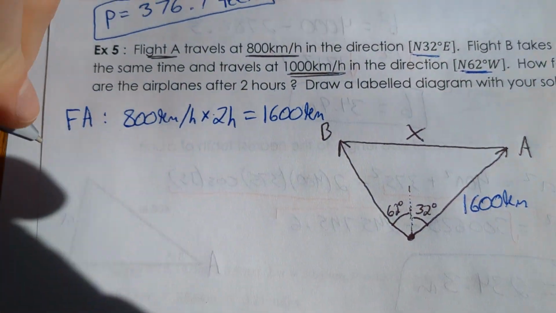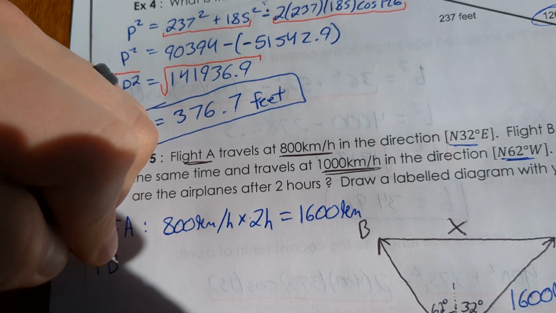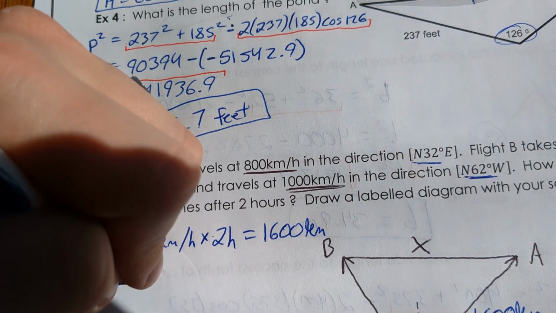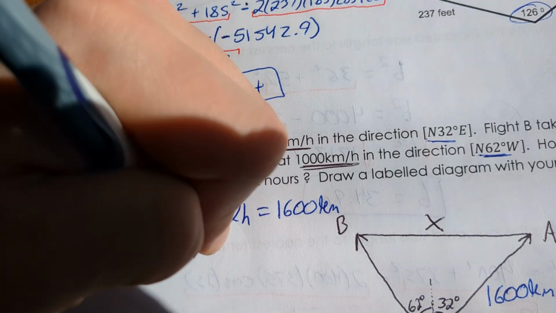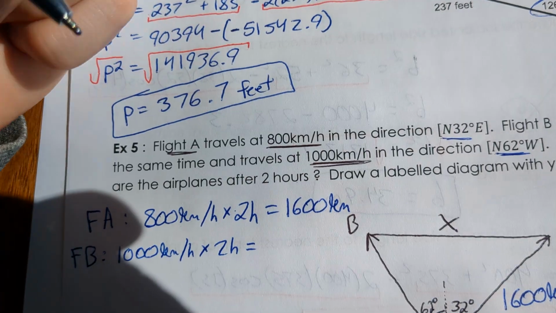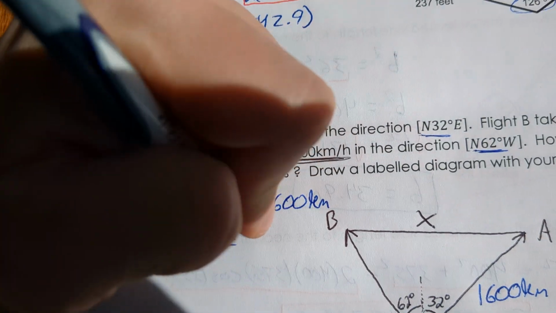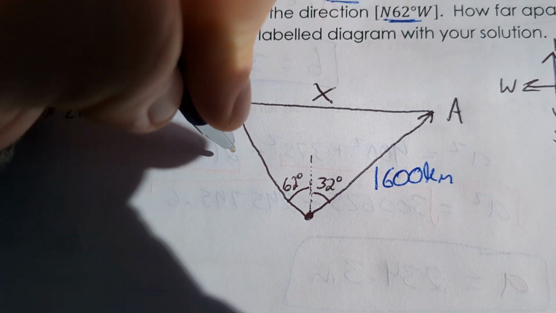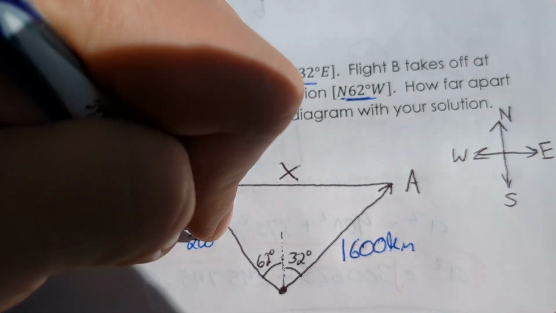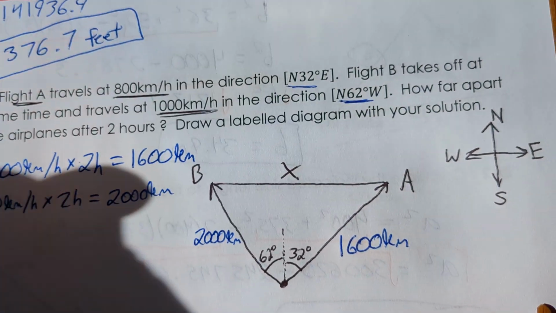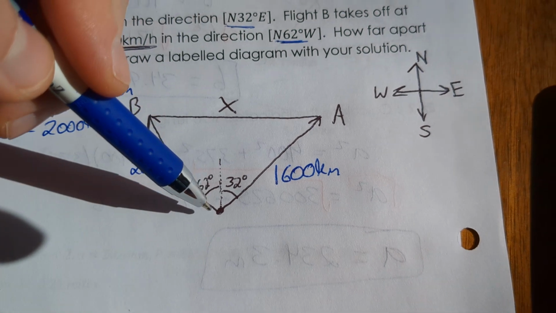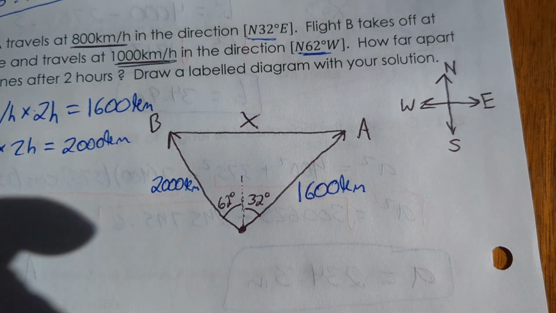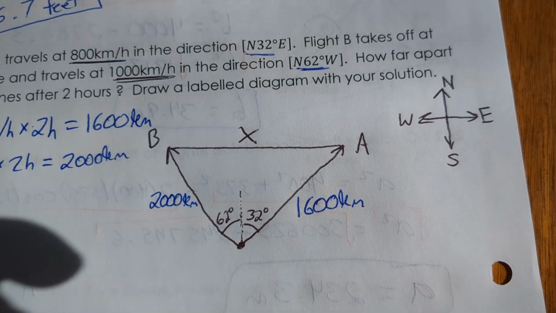Okay. And then flight B has been going faster. It's been going 1,000 kilometers per hour, but also for 2 hours it's been flying. So 1,000 times 2 is 2,000 kilometers. So over here we have 2,000 kilometers. Okay. So after 2 hours, flight A has gone 1,600 kilometers. Flight B has gone 2,000 kilometers.